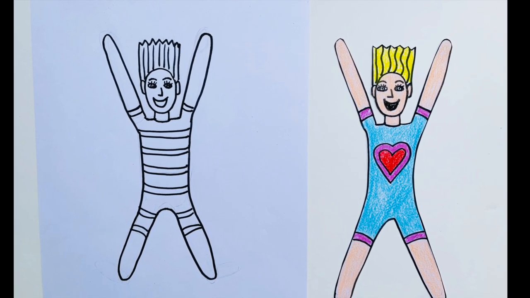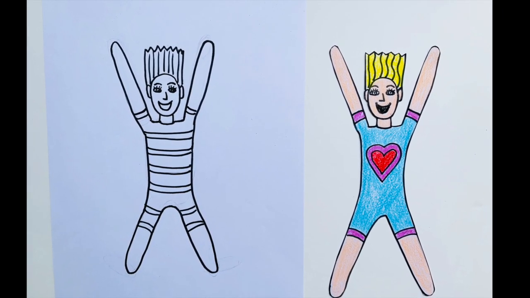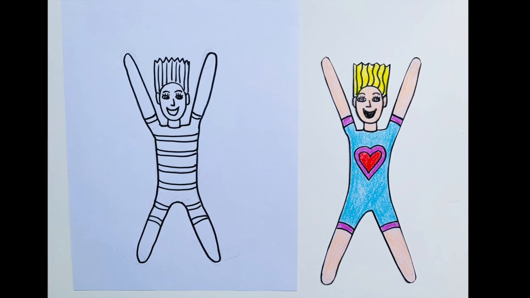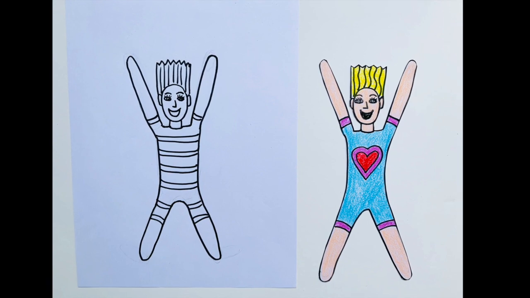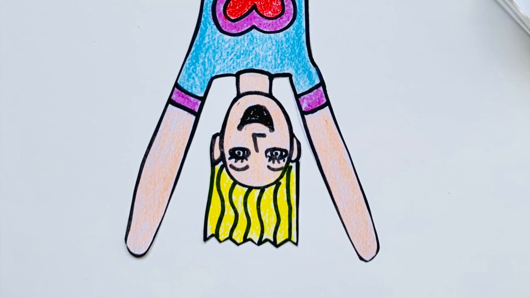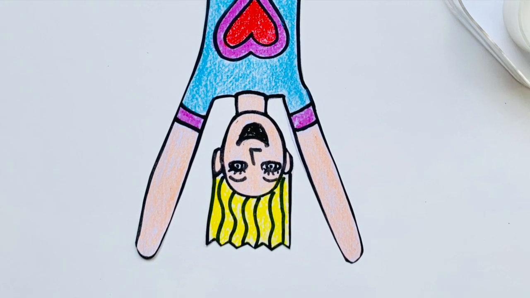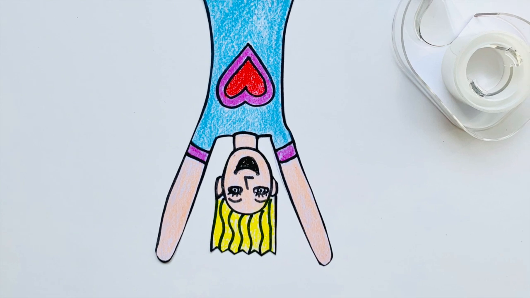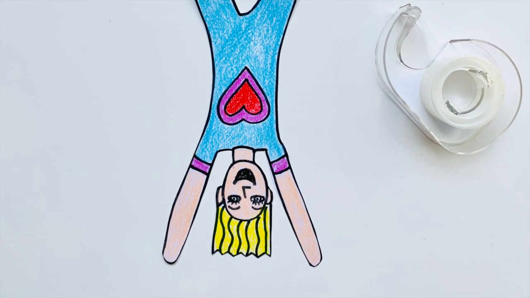Since the sculpture can be seen at all angles, I highly recommend that you turn it over and color the back as well. If you turn your person upside down now, you will understand why we drew the hair the way we did, because now it really looks like they're upside down.